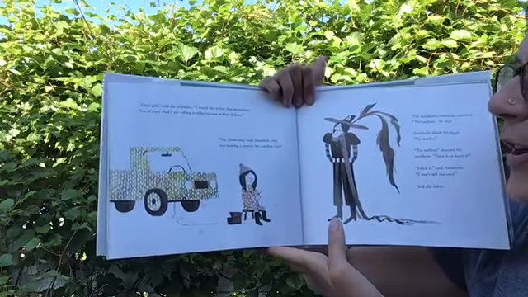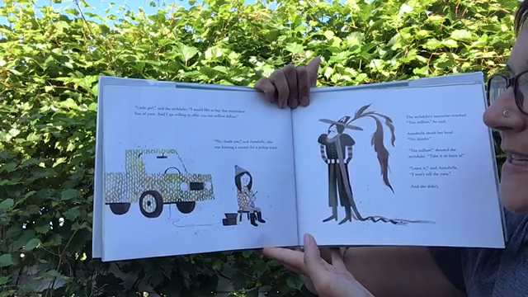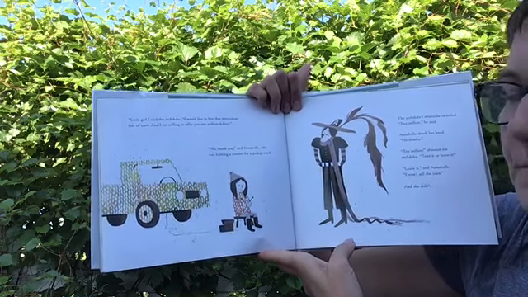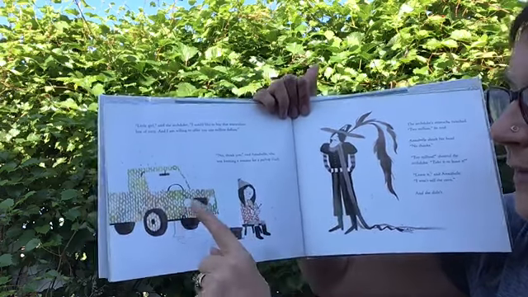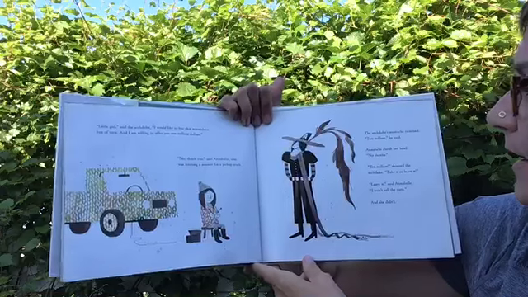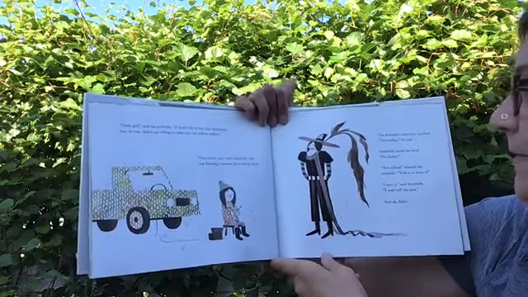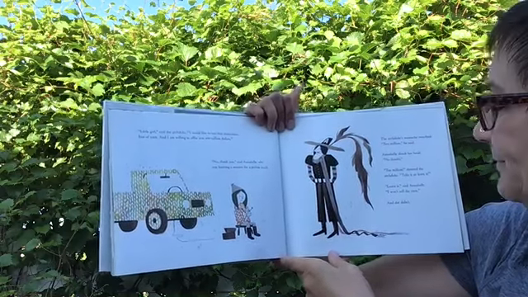"Little girl," said the archduke, "I would like to buy that miraculous box of yarn, and I am willing to offer you $1 million." "No, thank you," said Annabelle, who was knitting a sweater for a pickup truck. The archduke's mustache twitched. "$2 million," he said. Annabelle shook her head. "No, thanks."